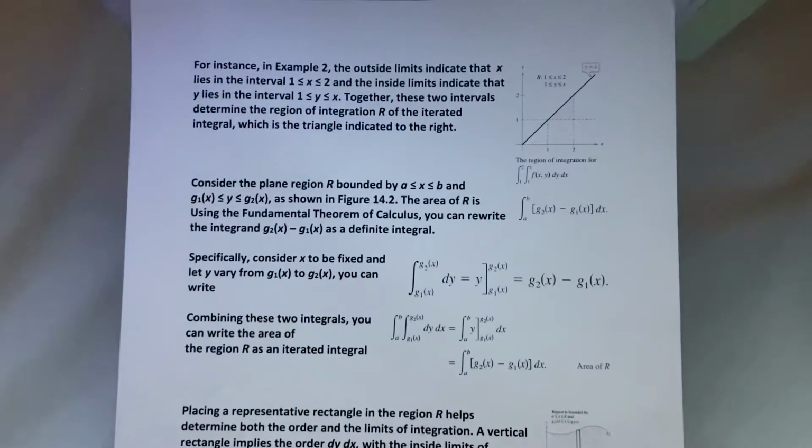So let's just talk about the outside limits indicated that x was between 1 and 2, and the inside limits indicated that y was between 1 and x. Together, these technically make a diagonal region in R, because all of these we could have reshaped to be single variable integrals with clever substitution.